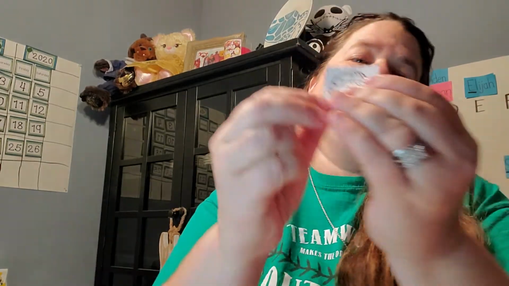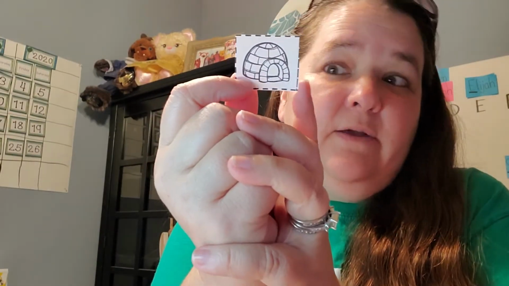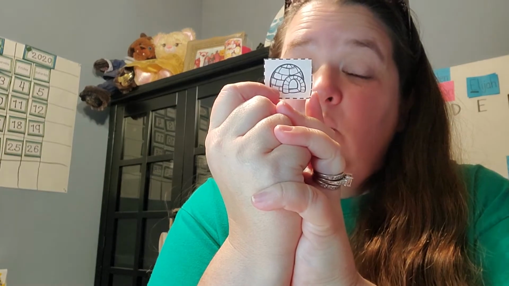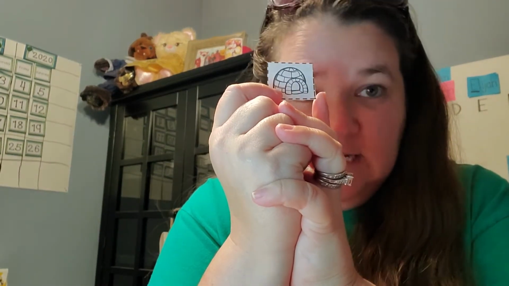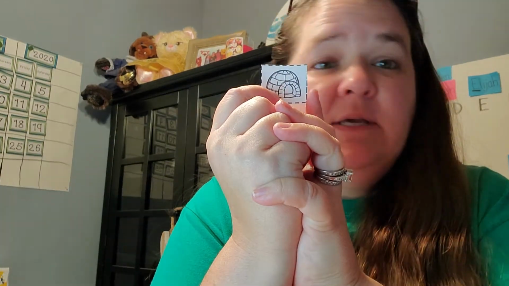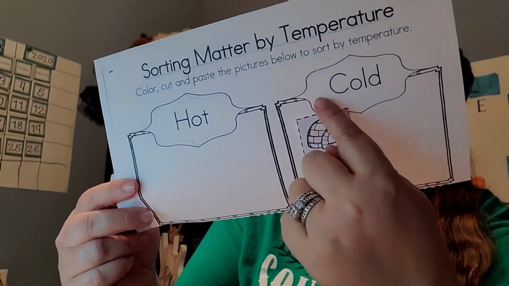So let's look at the igloo. The igloo is made out of ice bricks. So do you think the igloo is hot or cold? It's going to be cold. It can only be where it is really cold. An igloo could not be right here. It would melt because it is not cold enough. So I'm going to put a little bit of glue on the back of my igloo picture, and I'm going to glue it under the cold. Good.